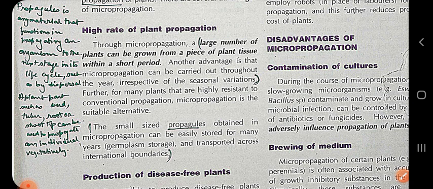Through micropropagation, a large number of plants can be grown from a plant tissue within a short period of time and space, irrespective of seasonal variation. So whatever the season may be, you can grow plants in large quantity. Good commercialization, a good business approach, which will make you a lot of money.